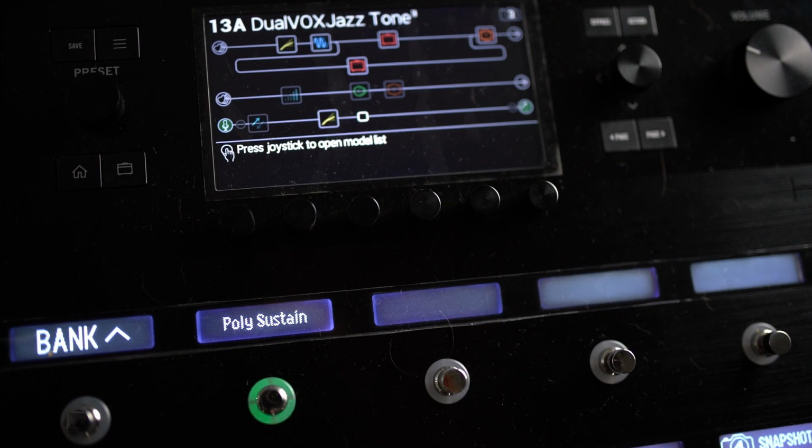It perhaps gives a bit more life to the tone in some ways, or a bit more of a snappy attack as well. But it's just something that I've been playing with. I think it's quite an interesting way to experiment with things.